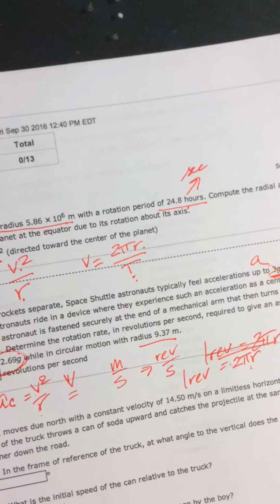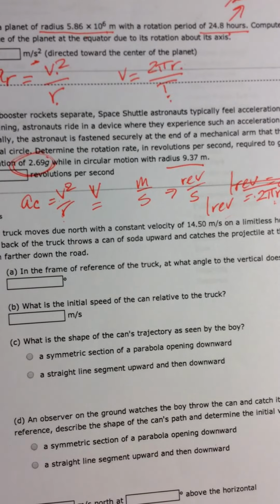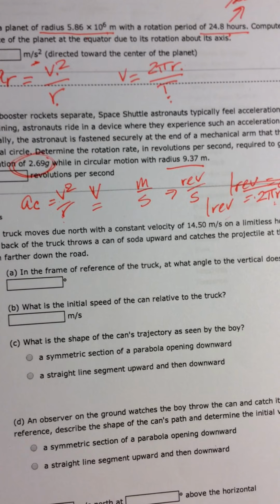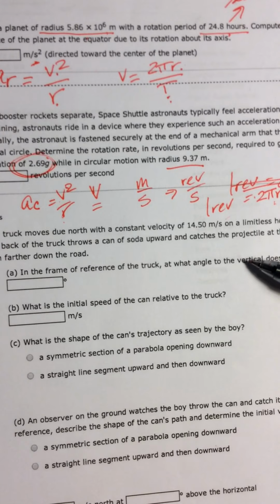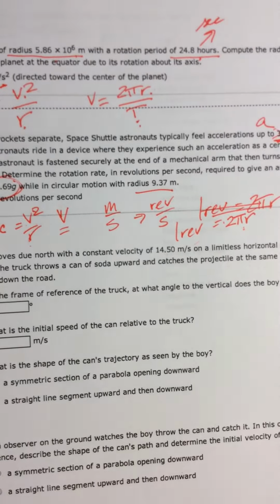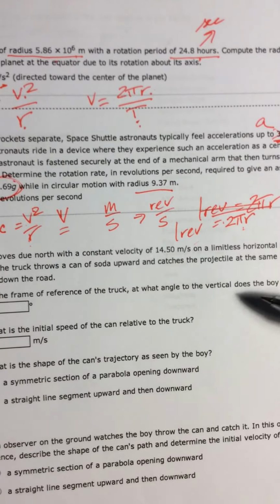Okay, now our next two, we're going to go to relative motion, which is going to get covered today in class. All right, so there's this farm truck, there's a kid on it throwing up a can of soda, and there's someone looking at it from the road. So the first part of the question here, we're dealing with the perspective of the kid in the truck. He's standing in the flatbed of the truck. He's throwing this can up and down. What does it look like to him?